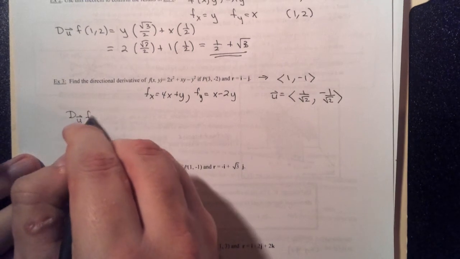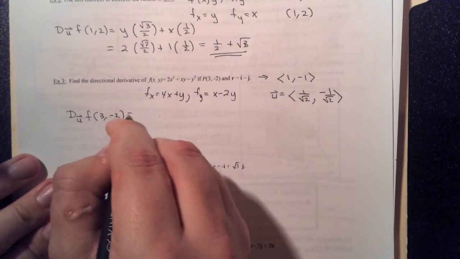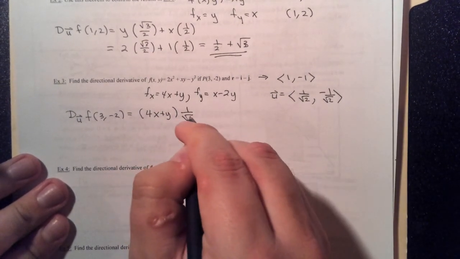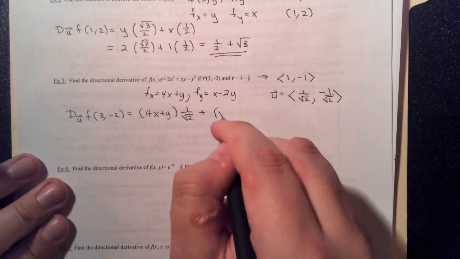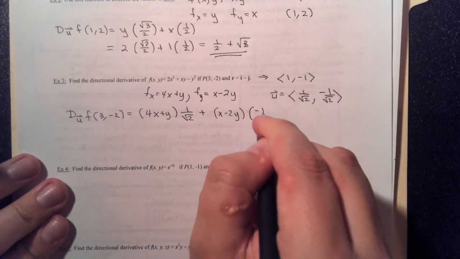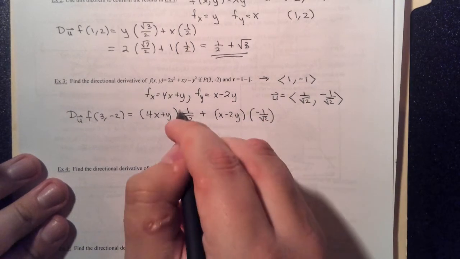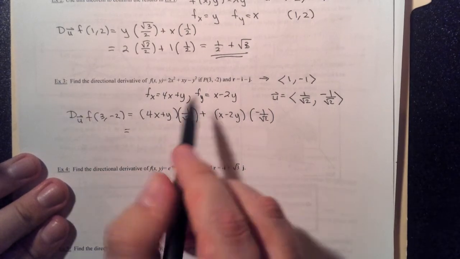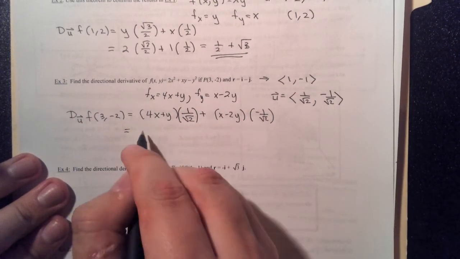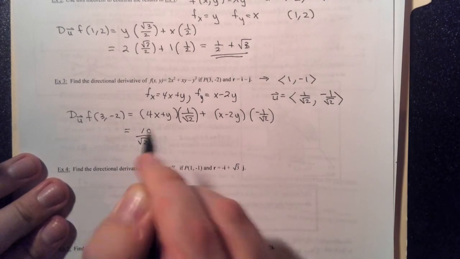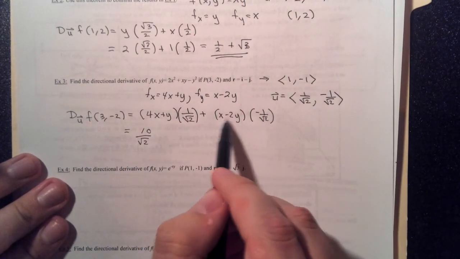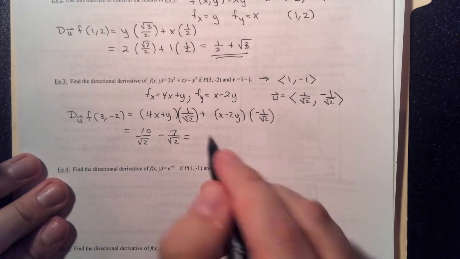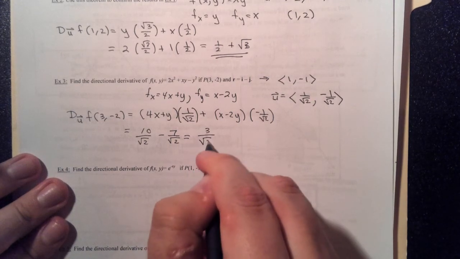My directional derivative at 3, negative 2, I'll write it generally first, is 4x plus y times 1 over the square root of 2 plus x minus 2y times negative 1 over the square root of 2. Okay. So if I put in 3, negative 2, this will be 12 minus 2, or 10. This would be 3 plus 4, or 7. So what I would have is 3 over the square root of 2.